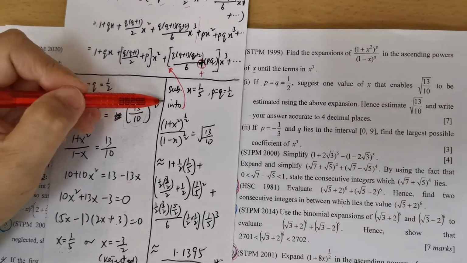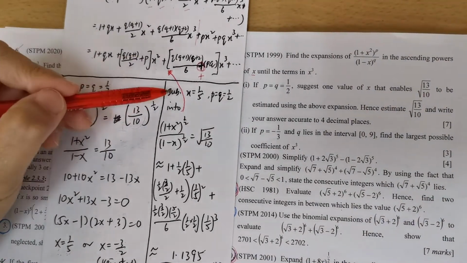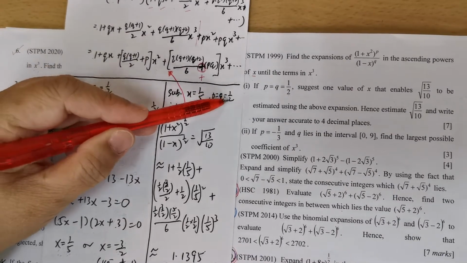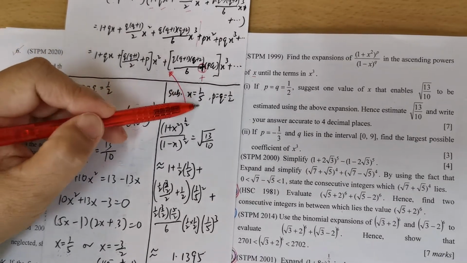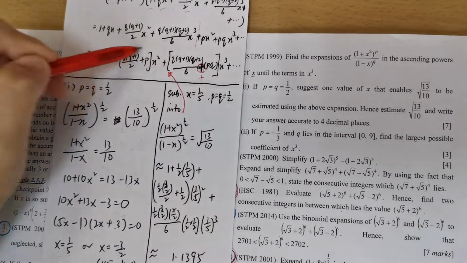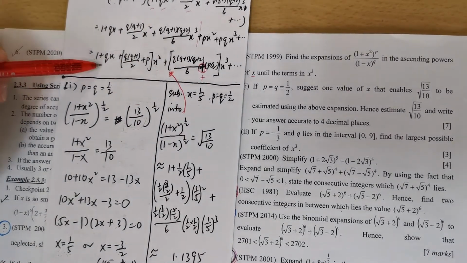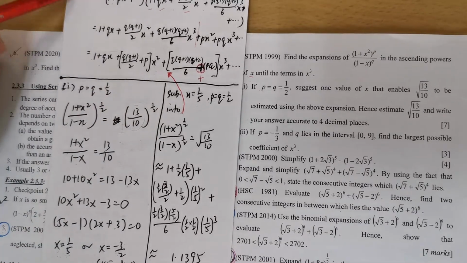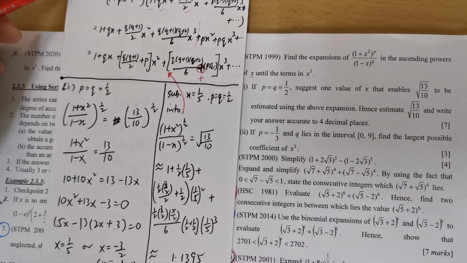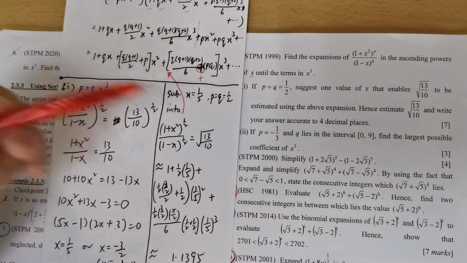Alright, now, here. Sub x equals 1 over 5, p and q equals half into this expansion. Include the left hand side into this expansion. So for the left hand side, when we sub in the value of x, which equals 1 over 5, I will get this.